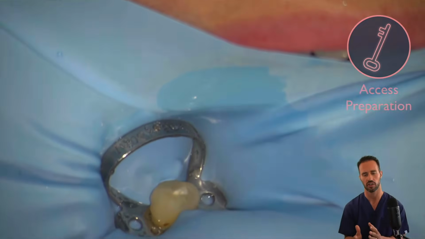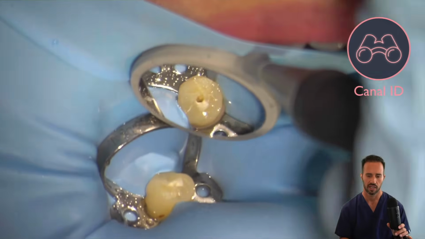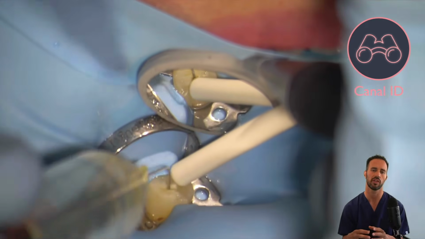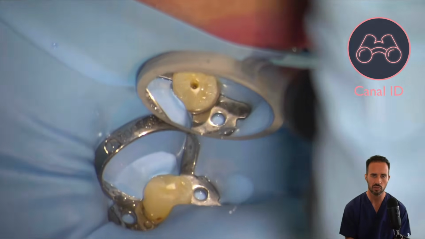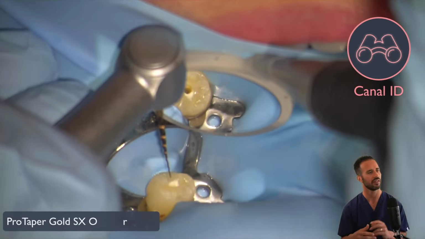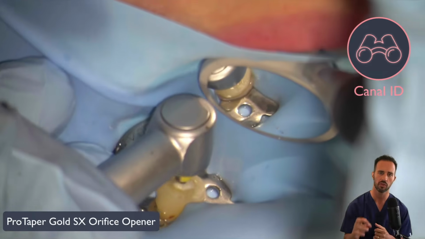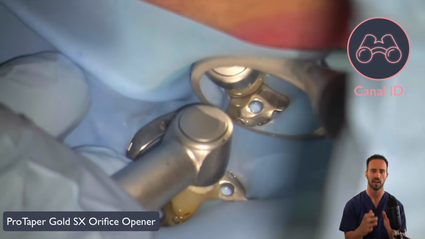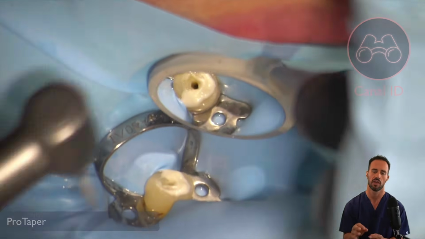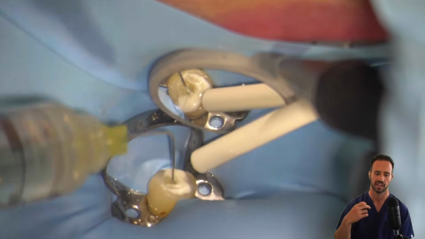All right, and then you're going to start your canal identification. So the first bit of sodium hypochlorite is going to help with dissolving, and it's going to increase your visibility into the tooth. And then we're going to proceed into our canal identification. All right, we didn't even need an Endo Explorer for a case like this because the canal is pretty open. So we're using our ProTaper Gold SX rotary file. That's going to be our orifice opener, and that's going to start the initial component of opening up that canal space so we can get a lot of sodium hypochlorite in there.